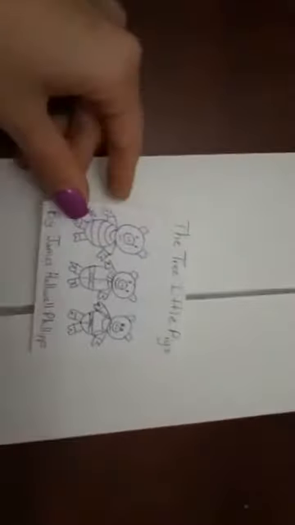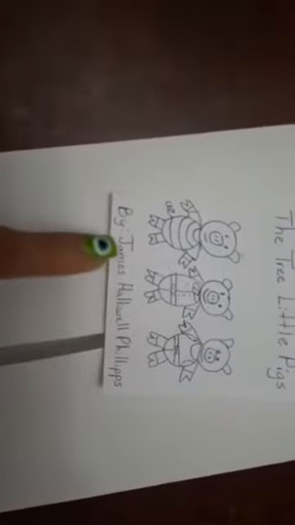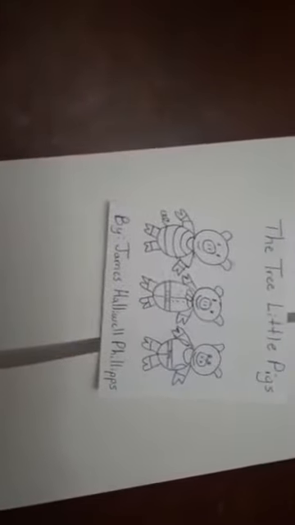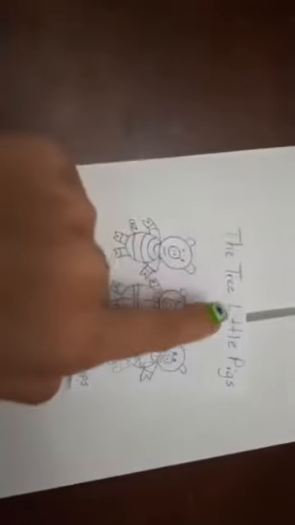So this is my example. I put in the title, The Three Little Pigs, and no, it's just an example. We're not going to read the Three Little Pigs. Then I did a tiny illustration showing 3 little pigs because that's the title. And if you see closely here, I put by James Halliwell Phillips, which is the author. You're supposed to always put the author's name when you're talking about a story.